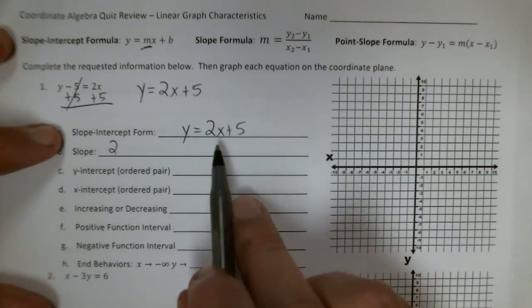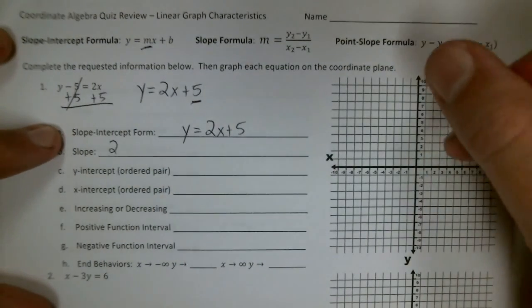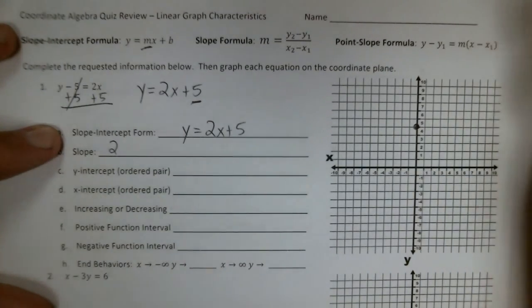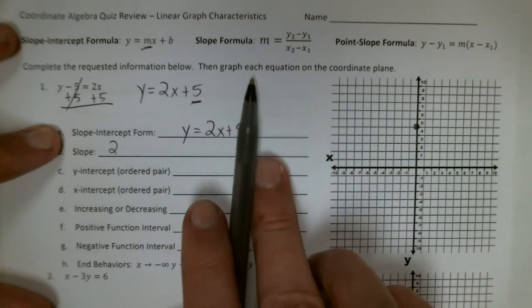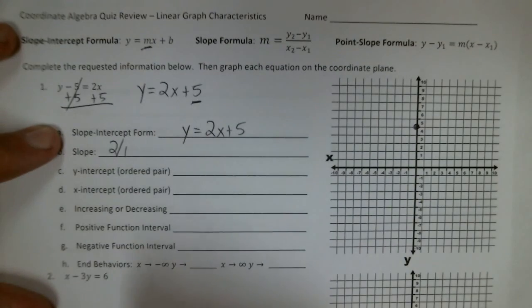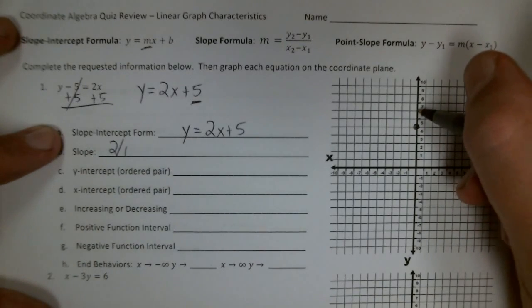On my graph, I'm going to go to the y-intercept. That's my b, my y-intercept. I'm going to go up to a value of 5: 1, 2, 3, 4, 5. And then I like to always go up because I like to think rise over run. Rise means up, so I'm going up 2. And if you wanted to think about this as 2 over 1, I'm perfectly fine with that. That's a rise of 2 and a run of 1. So I'm going up 2, right 1.